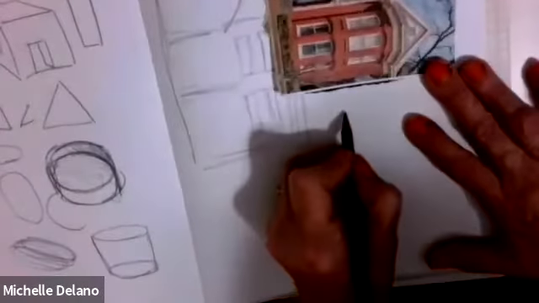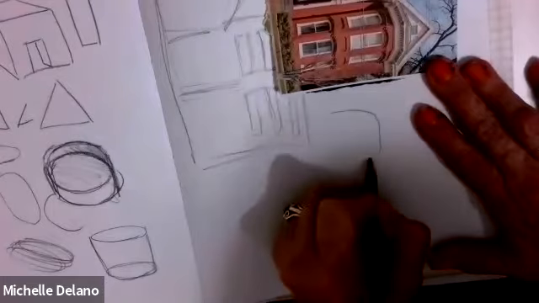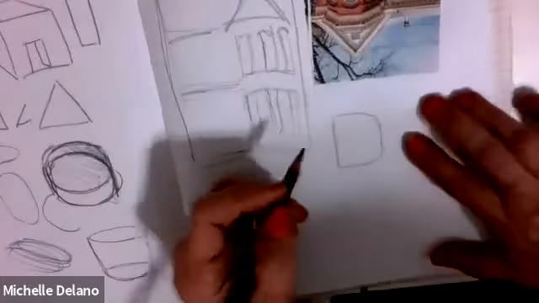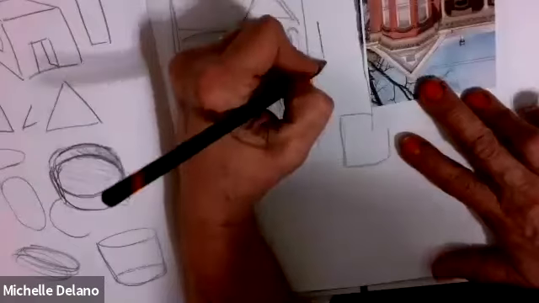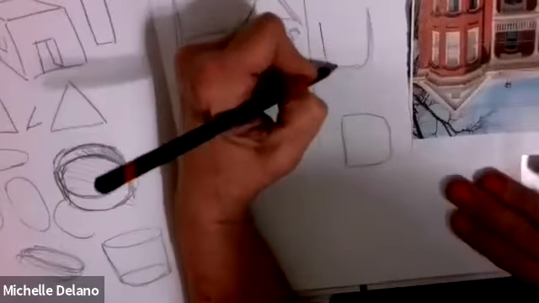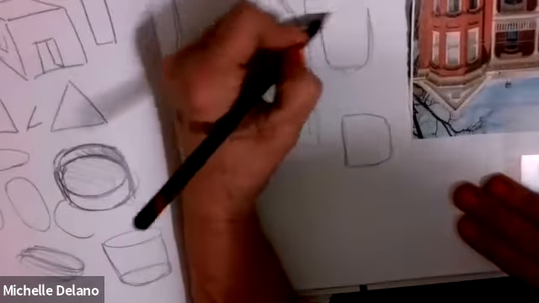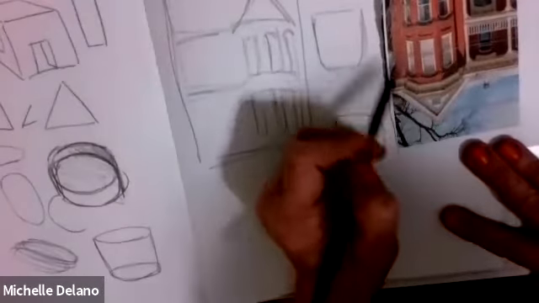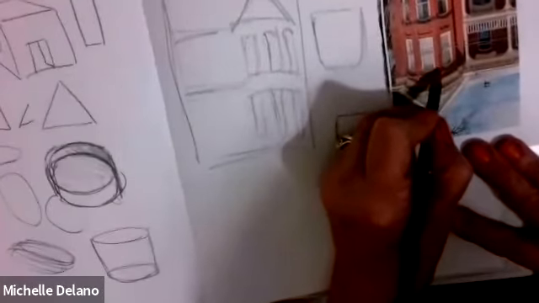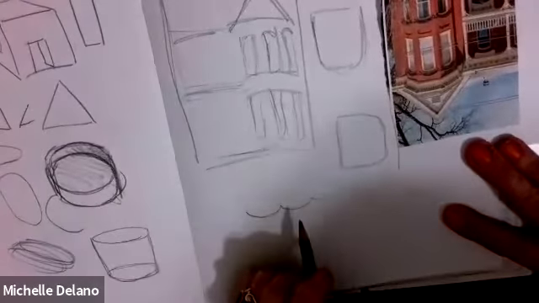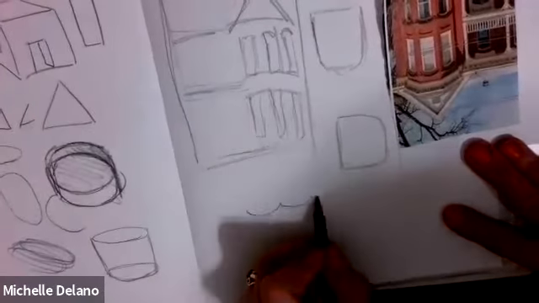Now, if you turn your paper or your photograph upside down or sideways, you are much more likely to see these shapes accurately. And that's because your brain stops seeing a banister or a doorway or a window, and instead is just searching for lines and shapes that make sense. And so if I were to have problems drawing this perspective, I turn it upside down and I might see a very wide W shape, and shapes that look like little half curves.